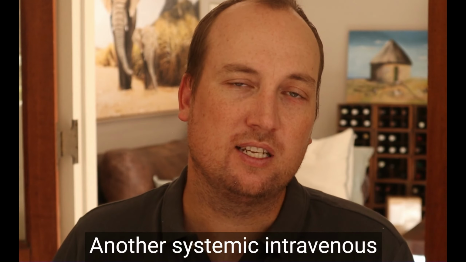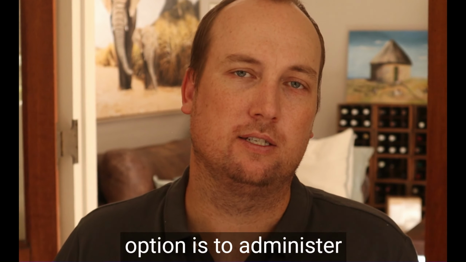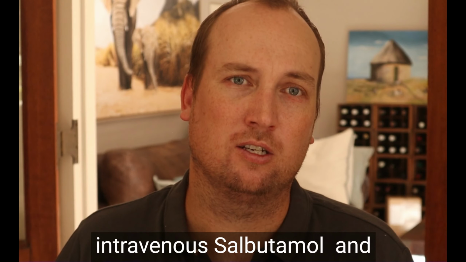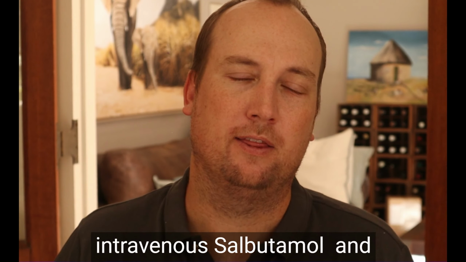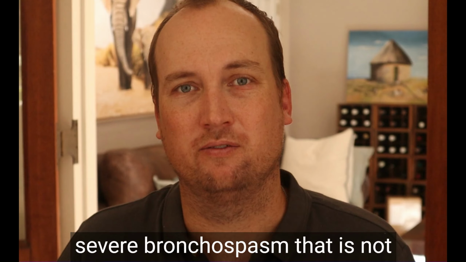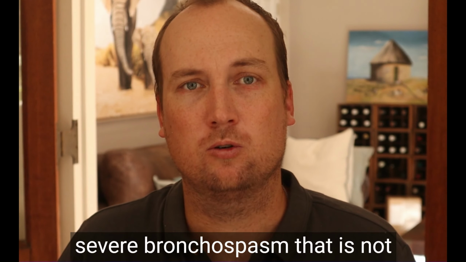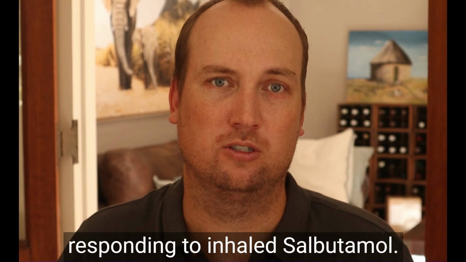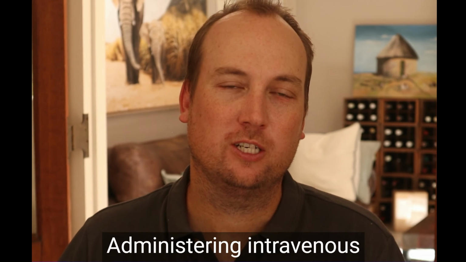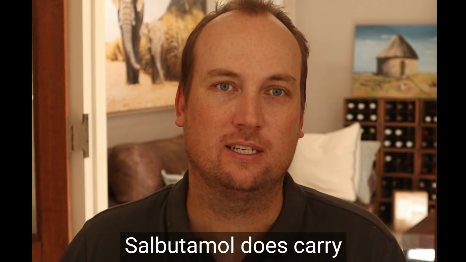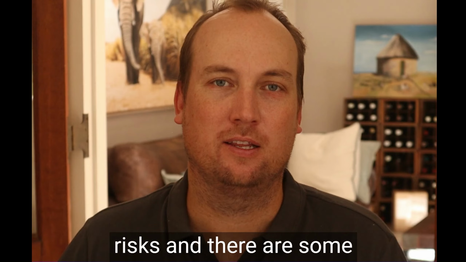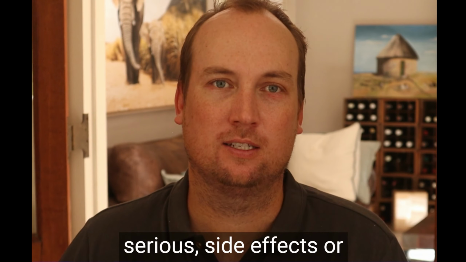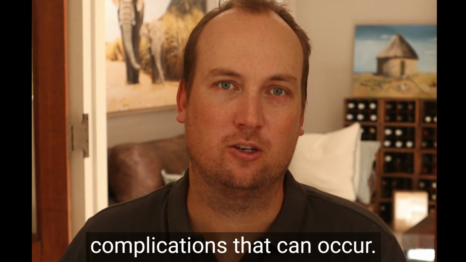Another systemic intravenous option is to administer intravenous salbutamol, and this we would only do if there is severe bronchospasm that is not responding to inhaled salbutamol. Administering intravenous salbutamol does carry risks, and there are some serious side effects or complications that can occur.